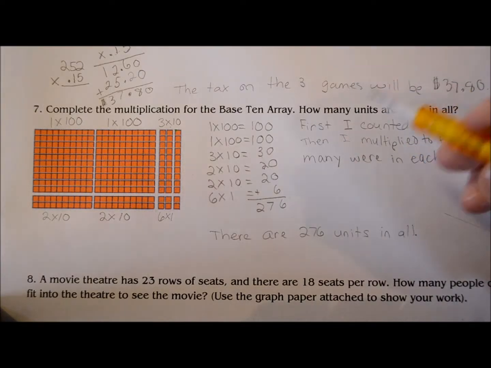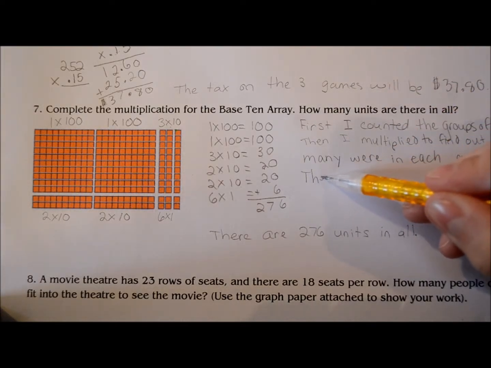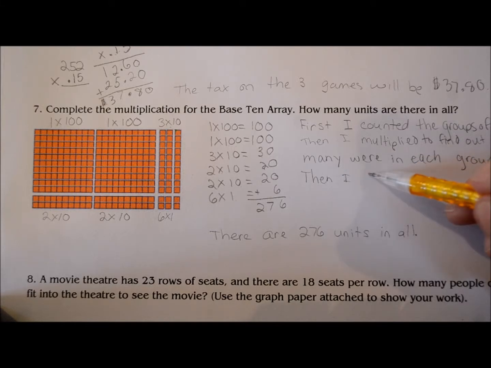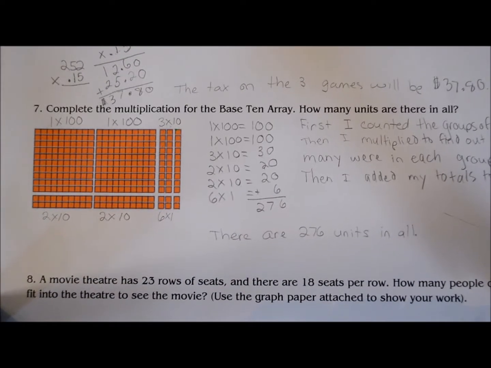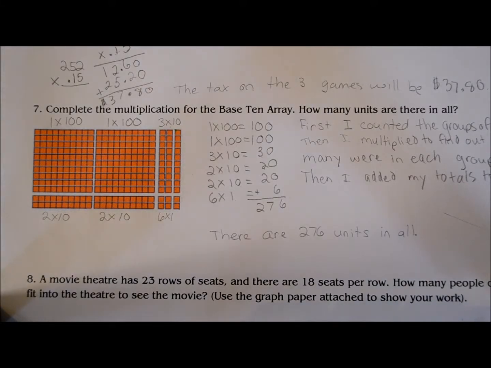Then I added my totals together. There we go. That one is done. That is a base 10 array.